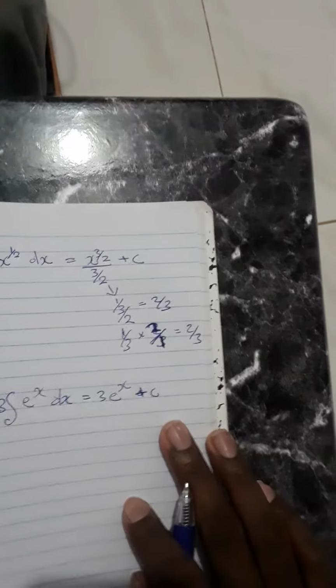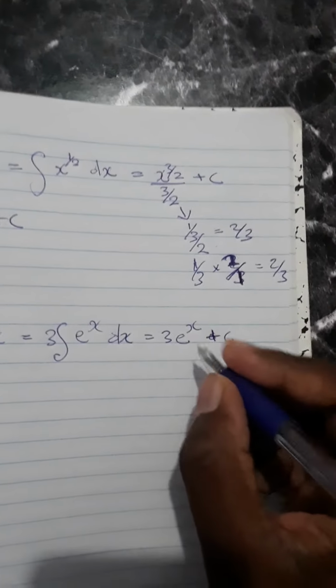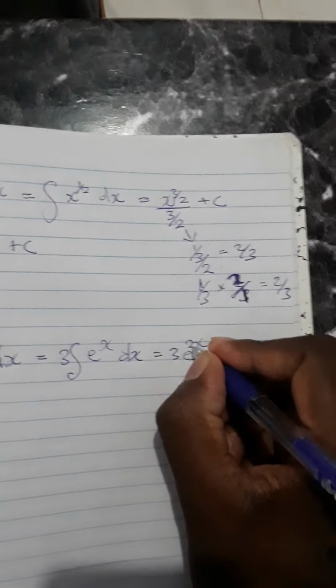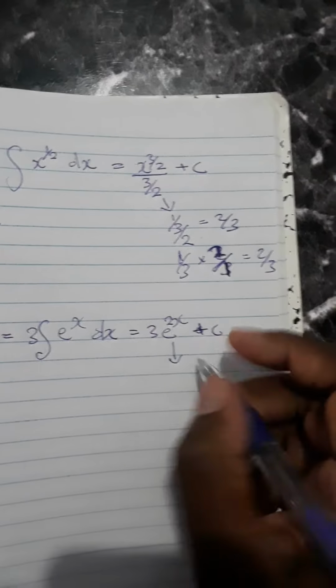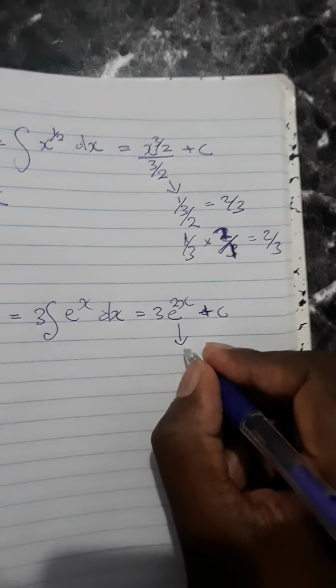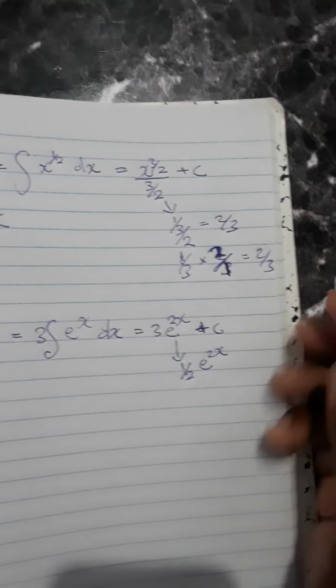When integrating e to the x, the exponential function does not change. However, let's say you add 2 here, then this would be 1 on 2 e to the 2x.